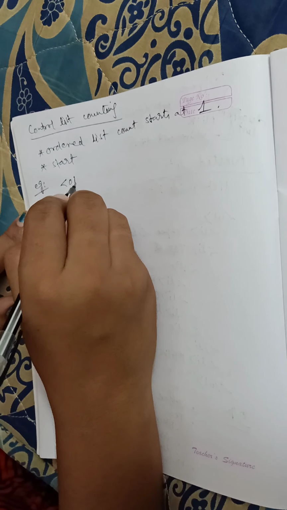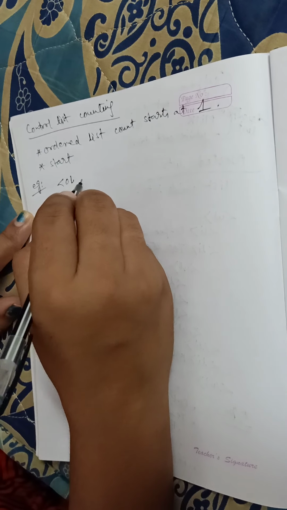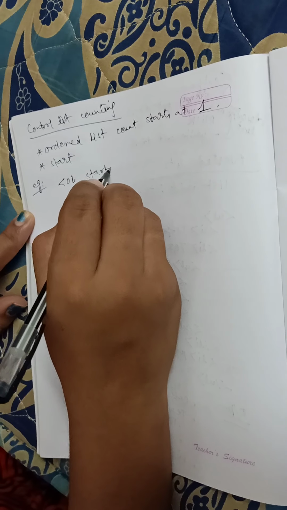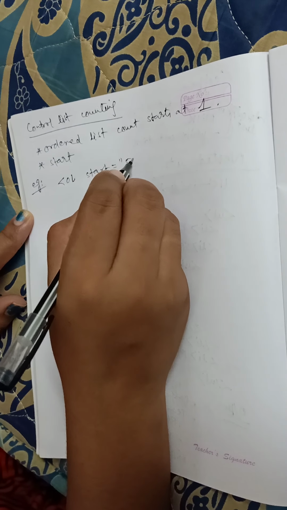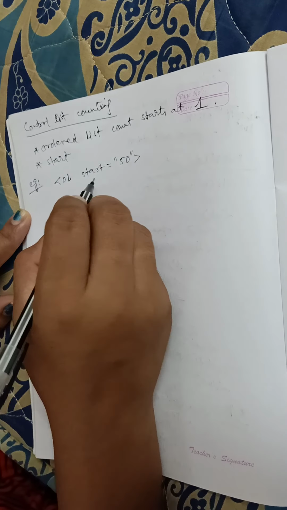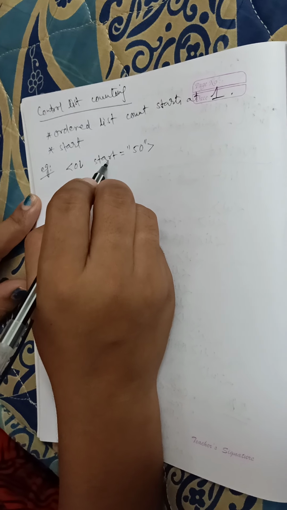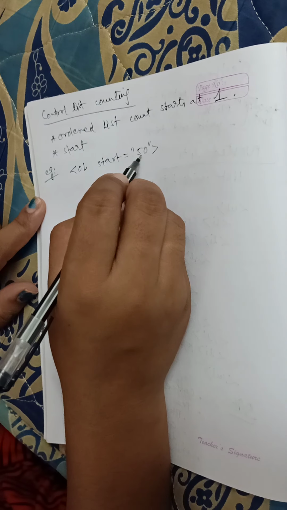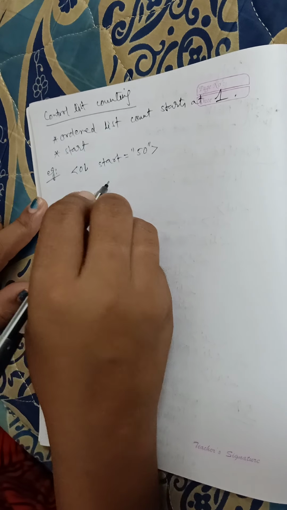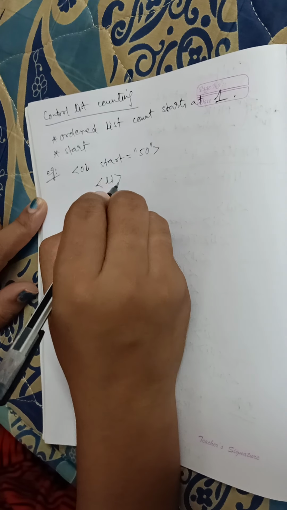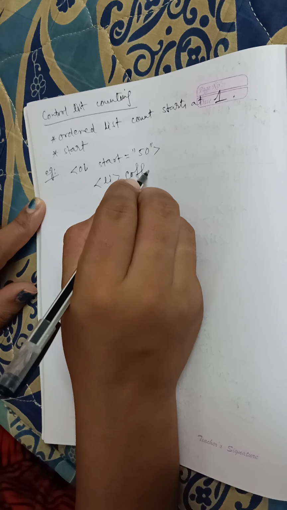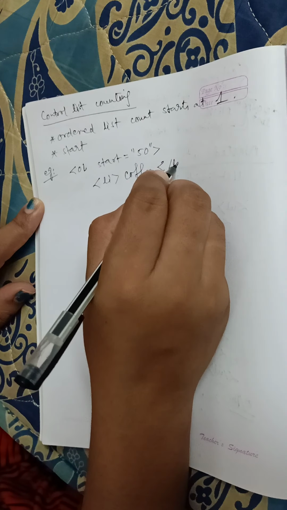Example: I'm taking the OL tag, then suppose I want it to start from 50. So I'll be mentioning it in the OL tag itself. I'm using the attribute start and I'm mentioning the value 50. So it will start from 50. Okay.